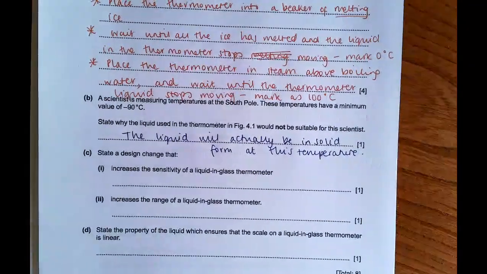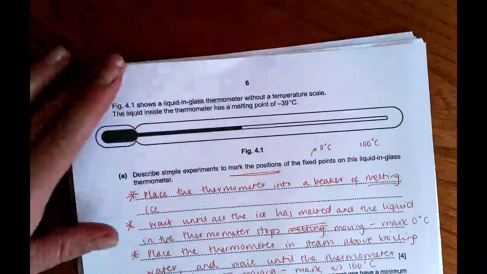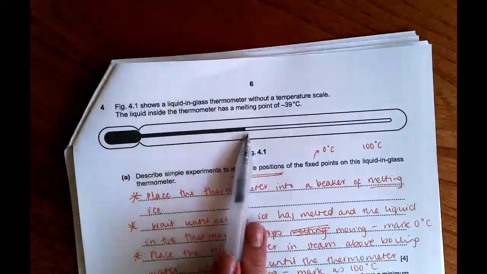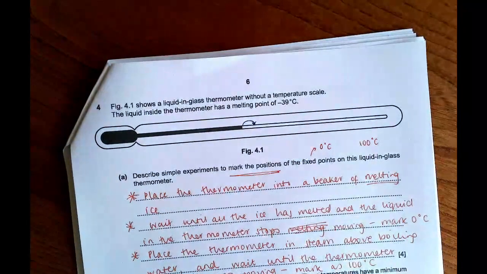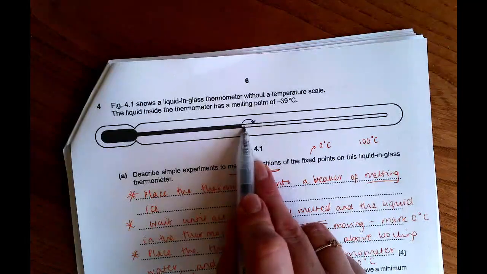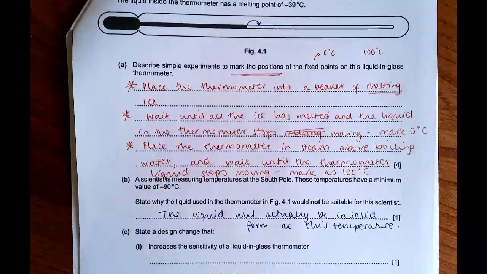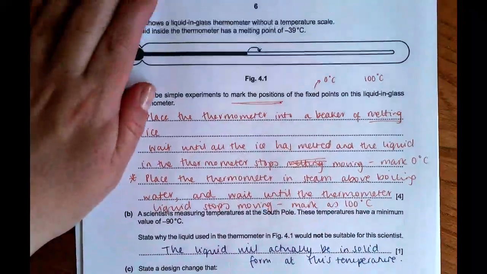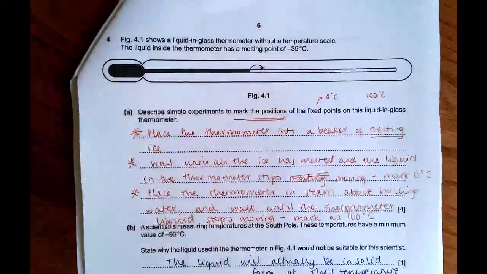Alright, then it asks you two ways you can design the thermometer differently. The first one is to increase the sensitivity of a liquid in glass thermometer. So the sensitivity is if the temperature changes by 1 degree Celsius, how much further up the thread will the liquid go. If it only jumps by a small amount, that's a small sensitivity. If the liquid jumps by a large amount for that temperature change, that's a high sensitivity. So what we want then is to increase the amount the liquid moves up per degree Celsius.